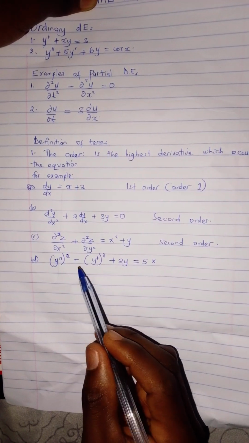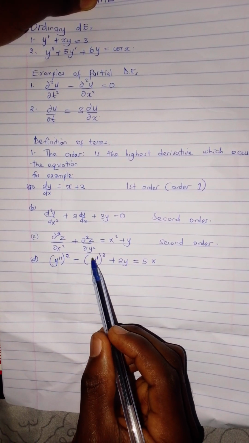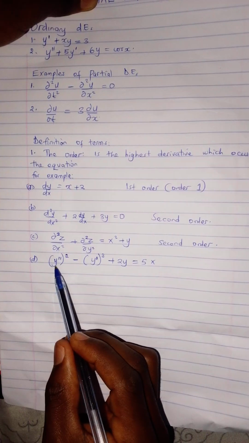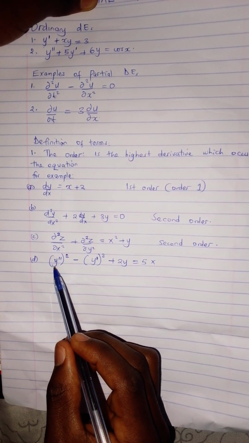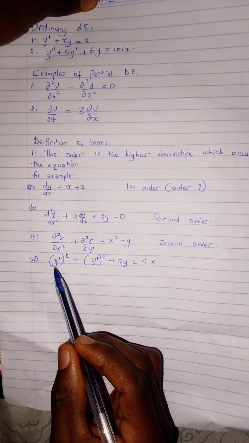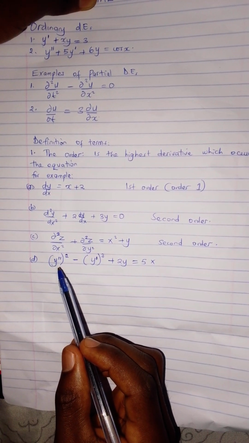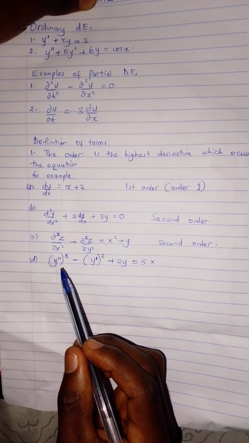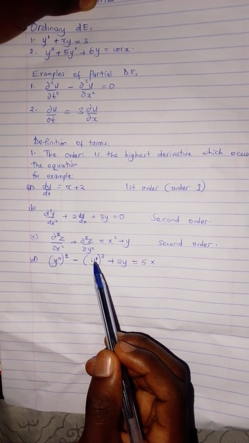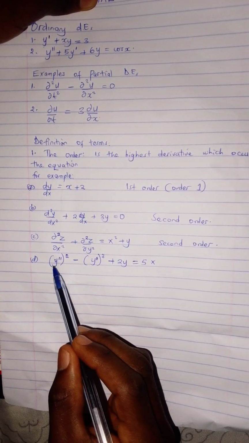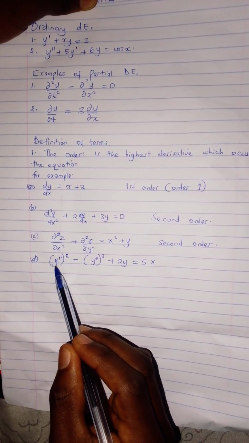But the real derivative, here we have first derivative, here we have second derivative. So to determine the order of the derivative, you come and see the highest derivative, which is this one.